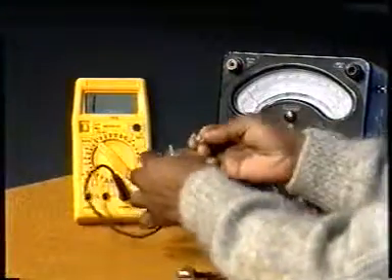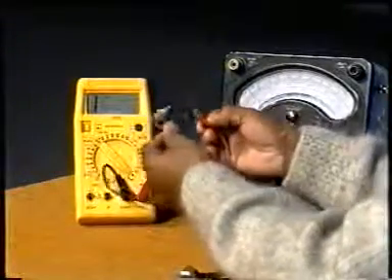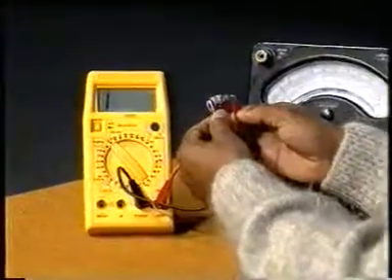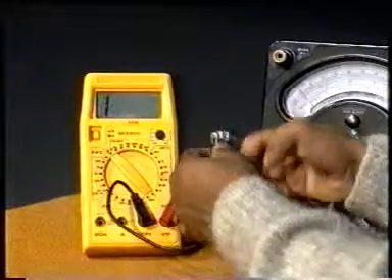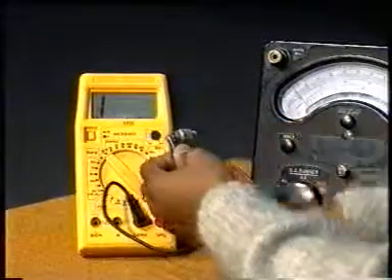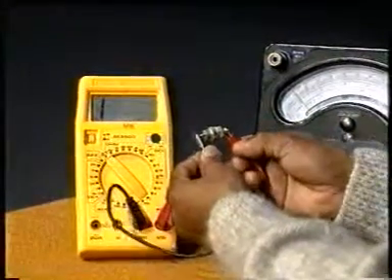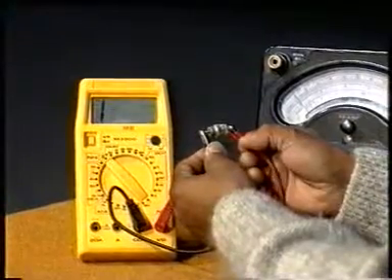Similarly, in case of an open diode, you see there is no reading at all, no conduction. Reverse it, again there is no reading. This means that this is an open diode.